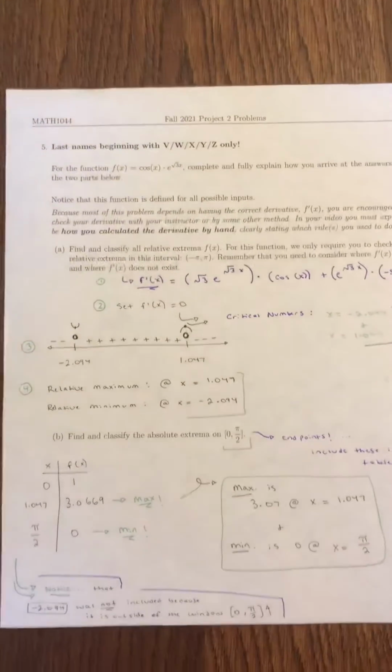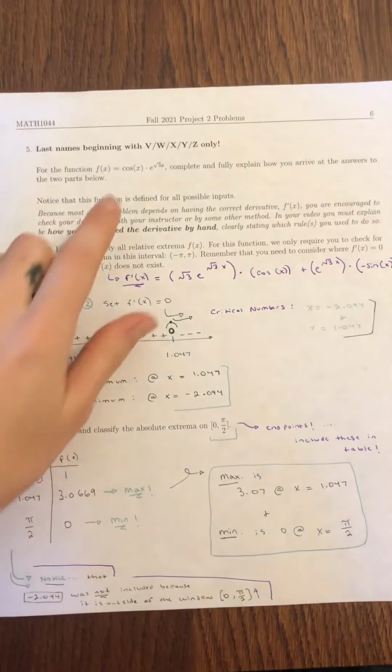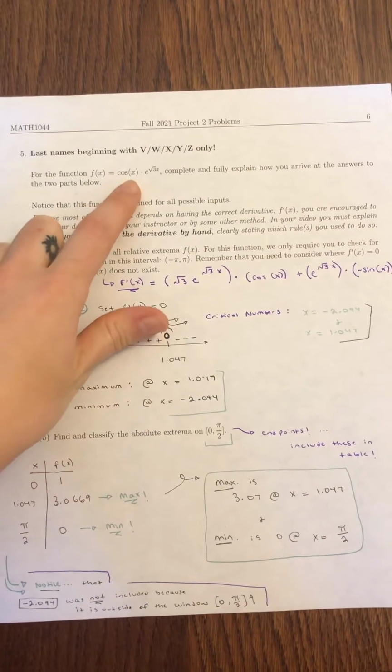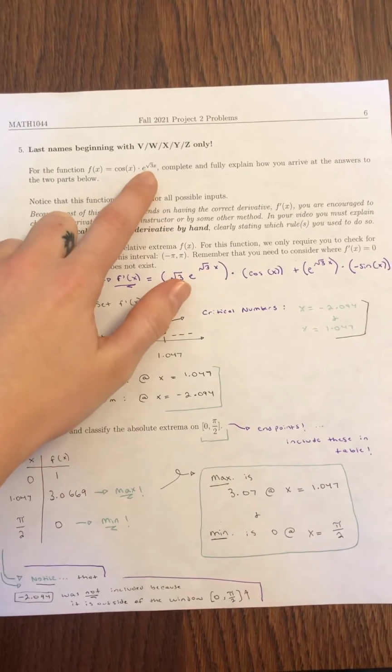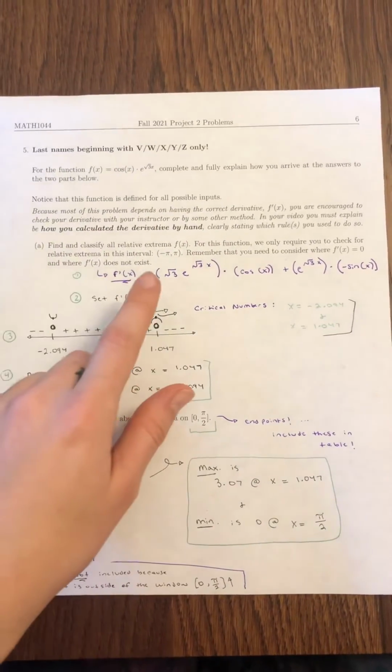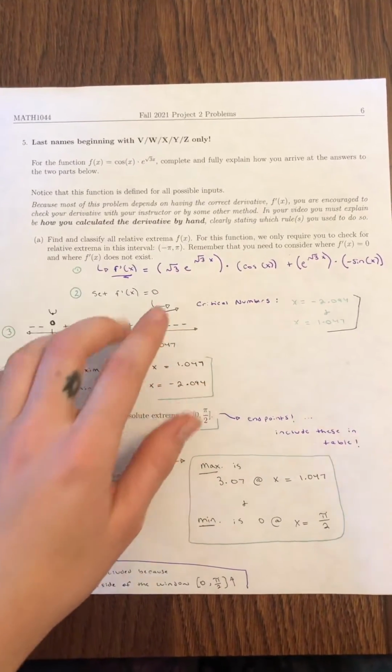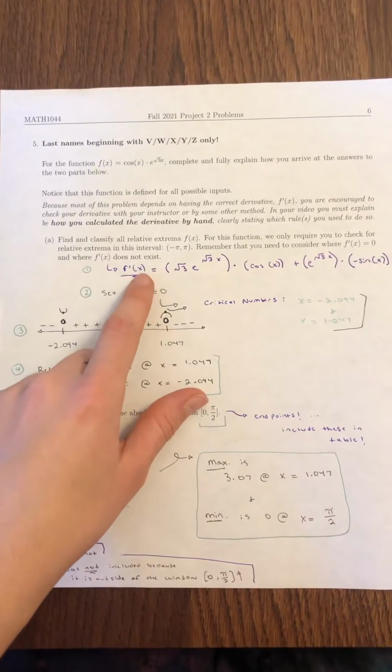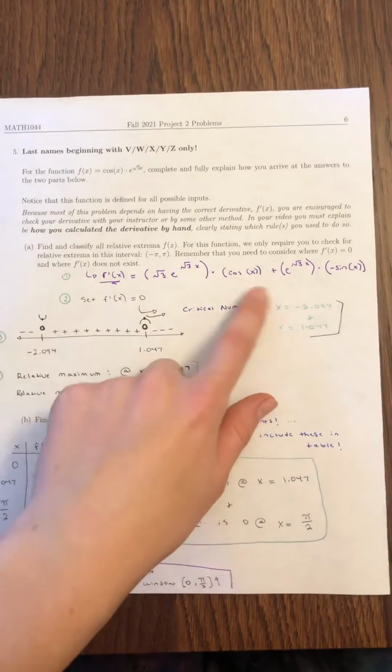Okay, so I had number 5. So we're starting out with a function f of x equals cosine of x times e to the square root of 3 times x. To find and classify all relative extrema for f of x, we're going to start by taking the derivative of the function. So that ends up being this.